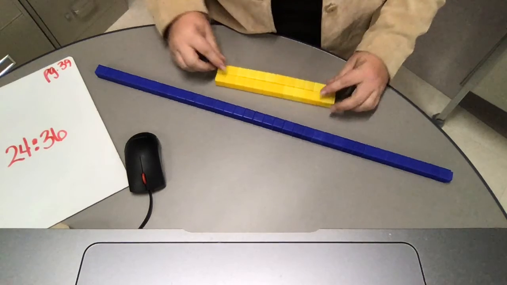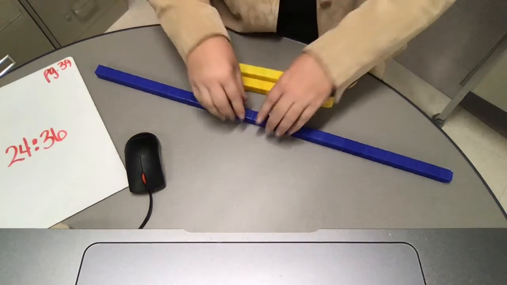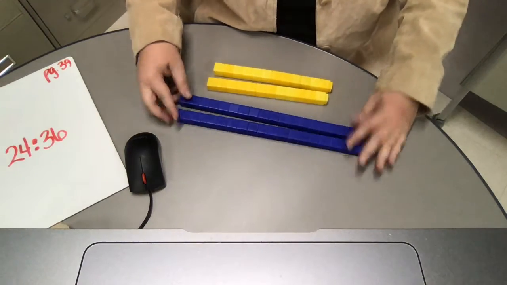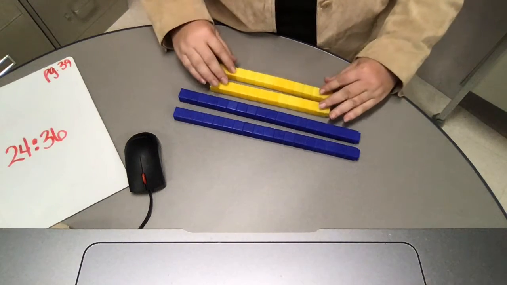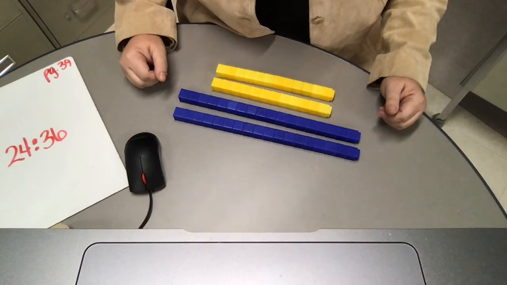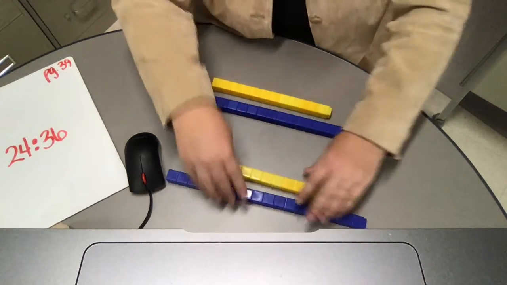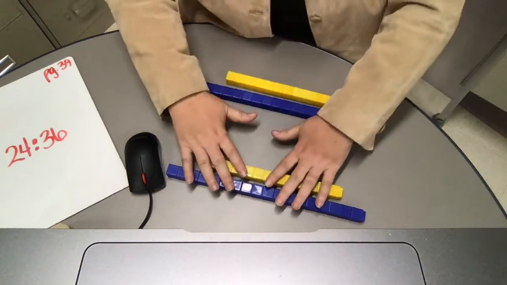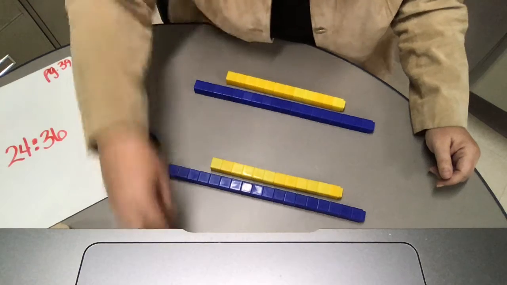There's that. So now I have two groups of the yellow. Now I have two groups of the blue. Look at that. So now my ratio is what to what? What did I just change it to? The ratio stays the same, but I've just cut it into two different groups.